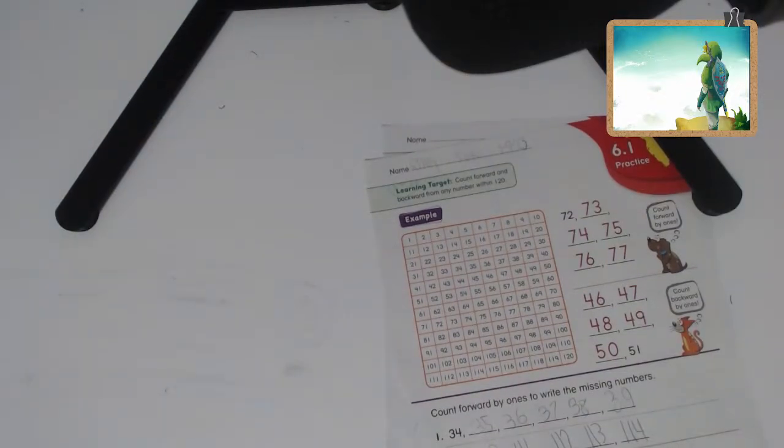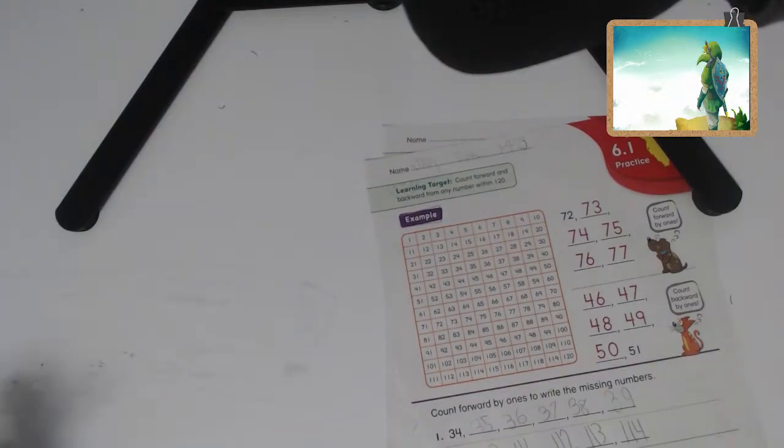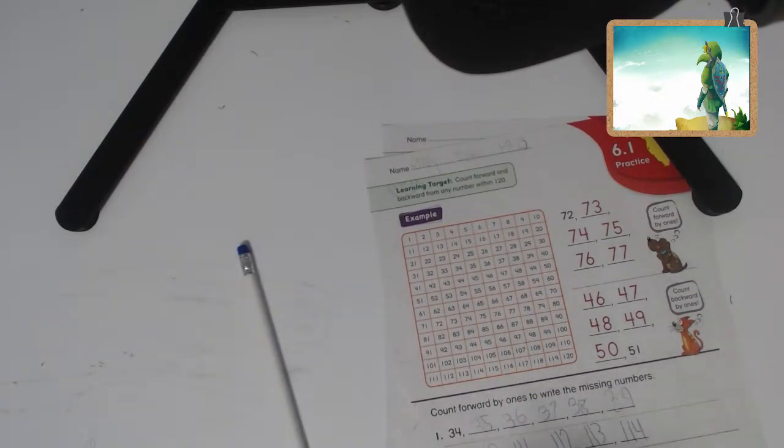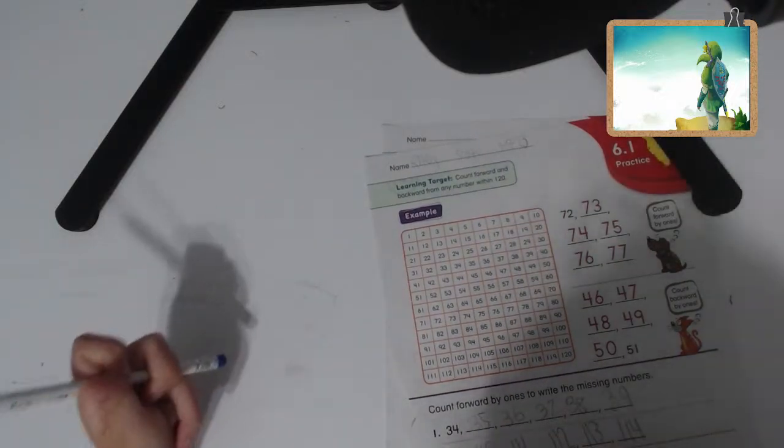So let's do this. What numbers are between 10 and 15? So the numbers between it.